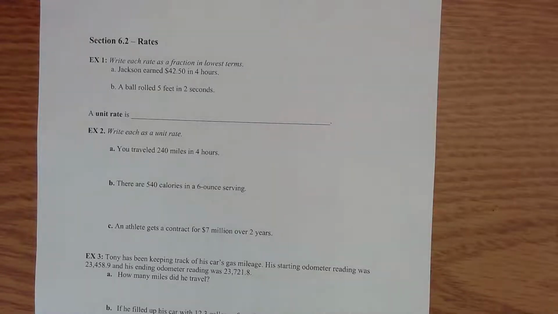Everybody, welcome to our section 6.2 video lecture on rates. So when we're talking about rates, we are actually comparing two different units together. So we may be doing like dollars per hour or feet per second, stuff like that.